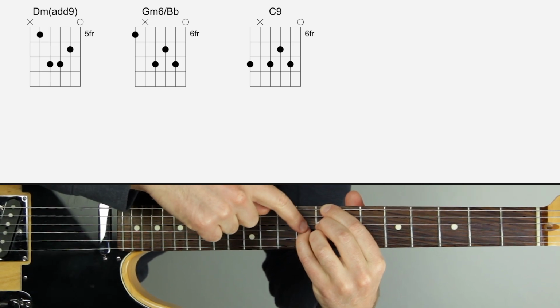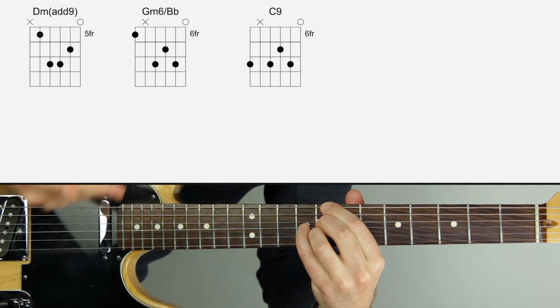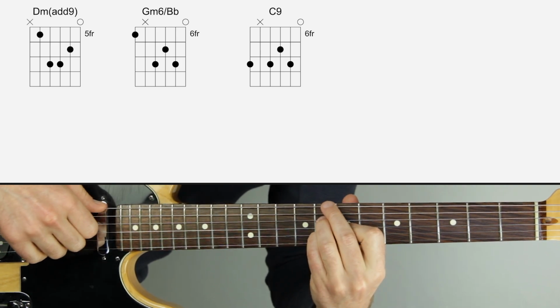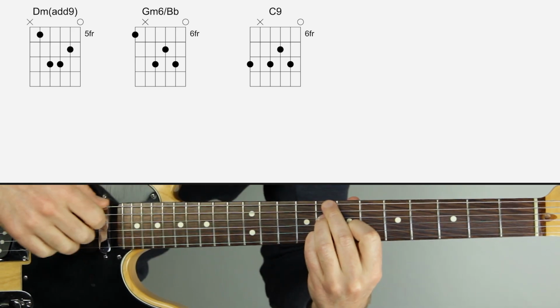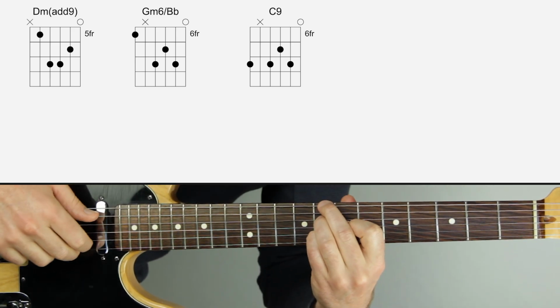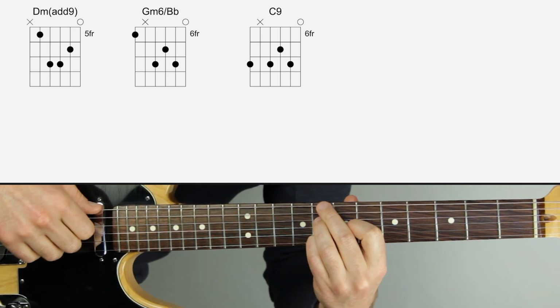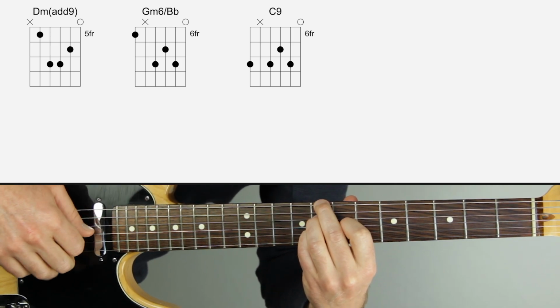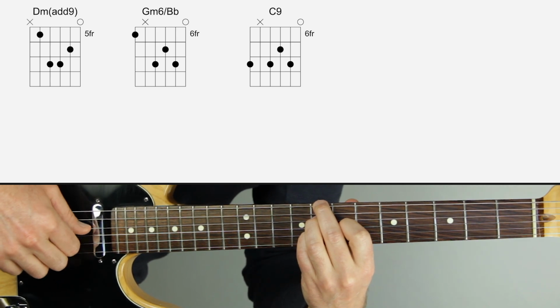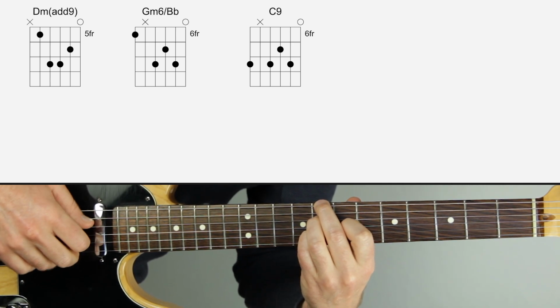This note here is the 3rd of it, and that is E. So we're getting that with the open E instead, and then that means on that string we can add this note instead. Totally different physical shape, but now that is the 9. So now we have a C dominant 7 with a 9, so this is just called a C9 chord. And we get this beautiful floating C9.